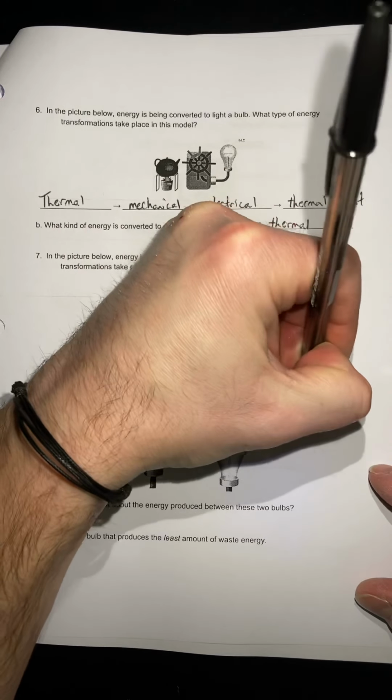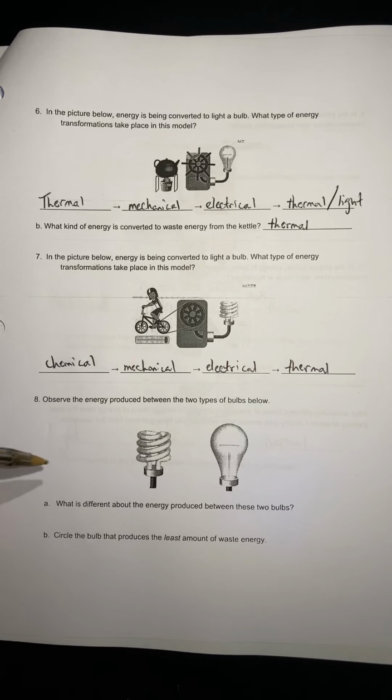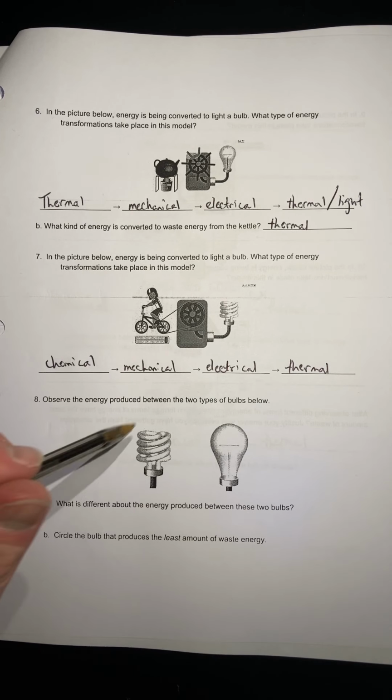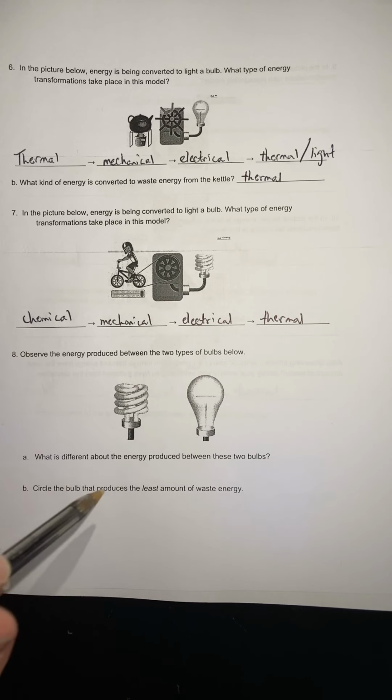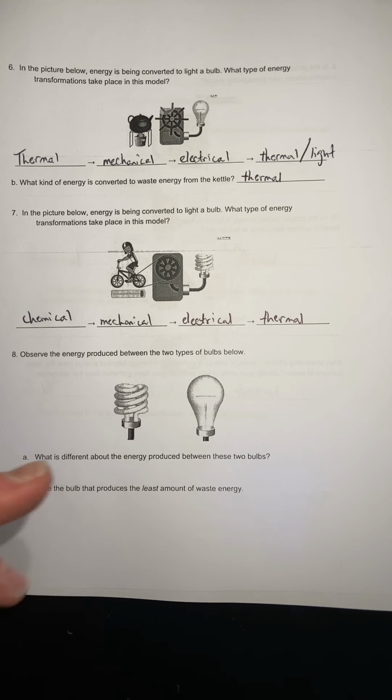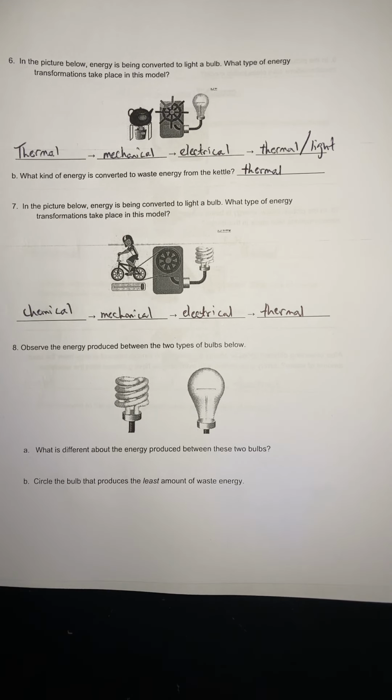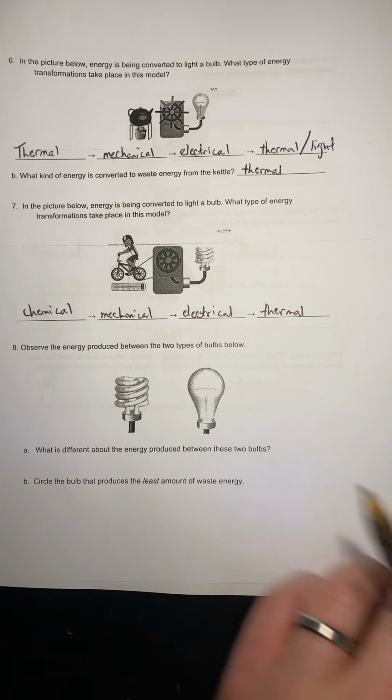which actually leads you to the next question, which is to observe the energy produced between these two types of bulbs. What is different about the energy produced between these two types of bulbs? And circle the light bulb that produces the least amount of waste. So which one of these produces the least amount of waste? Yes. Generally, your LED light bulbs are a little bit more efficient than your incandescent. They don't get as hot, and they are not going to waste as much energy.